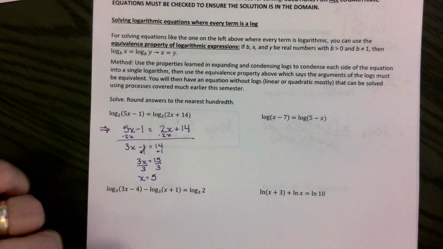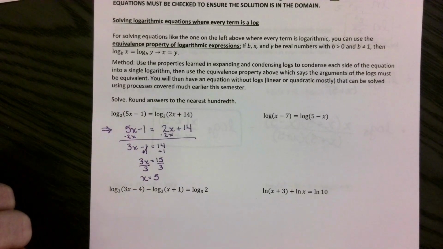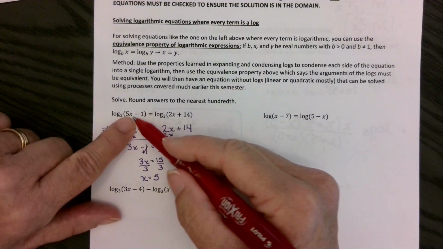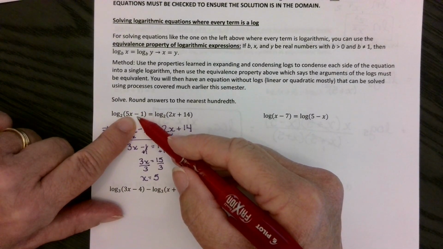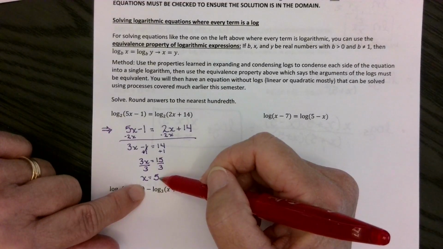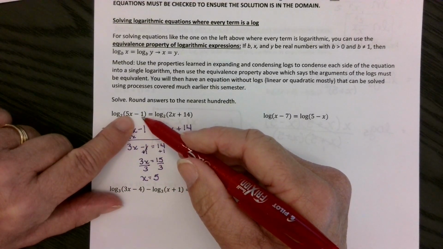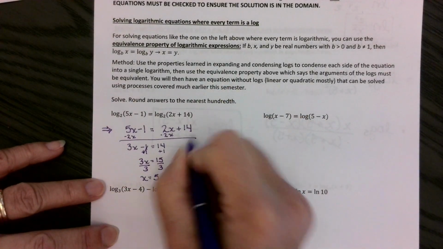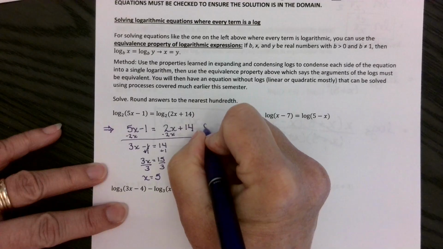What you need to do is check. The main thing you're checking for is, in our domain, it can't be negative, it can't be 0. So when you plug this in, make sure it's positive. Let's just check right here.